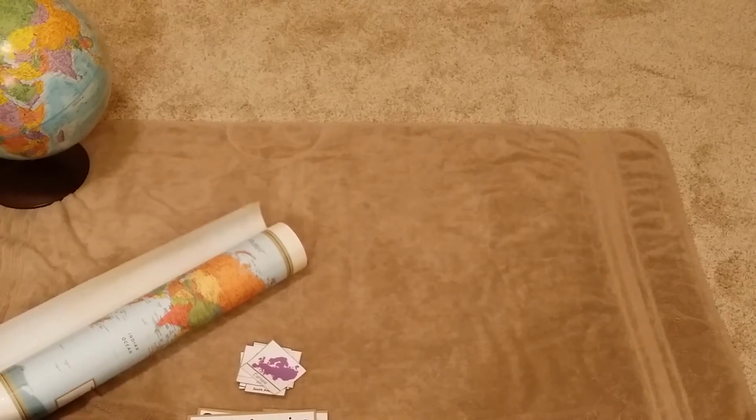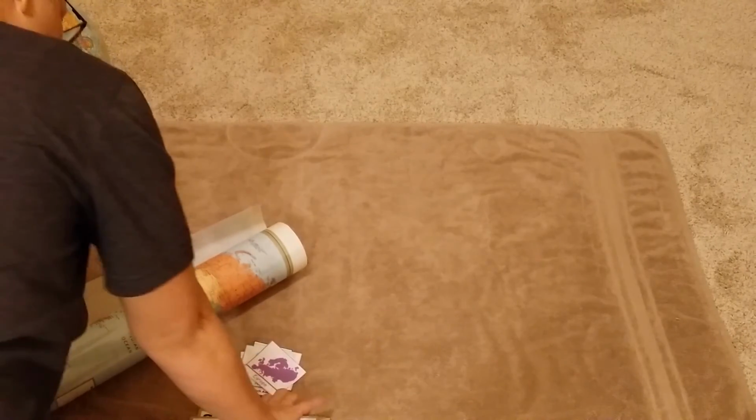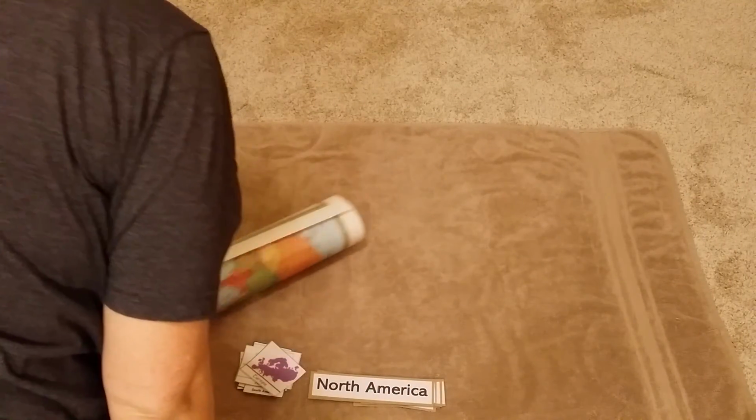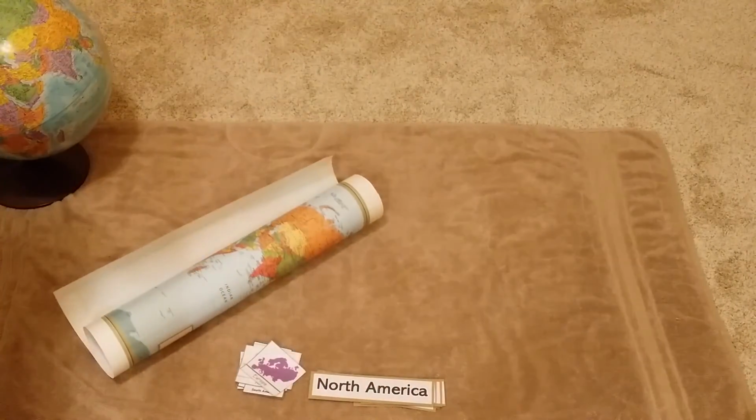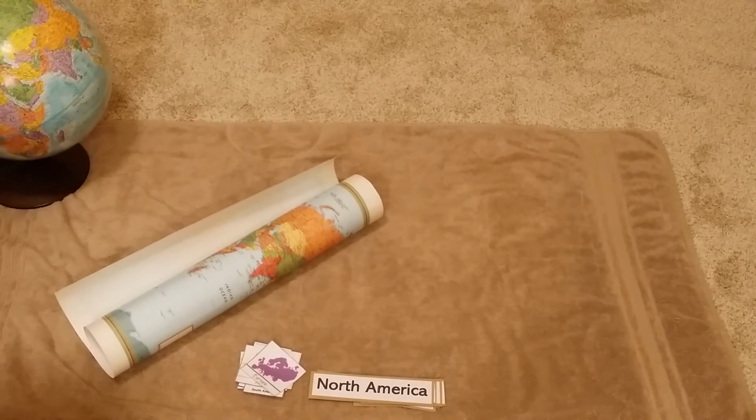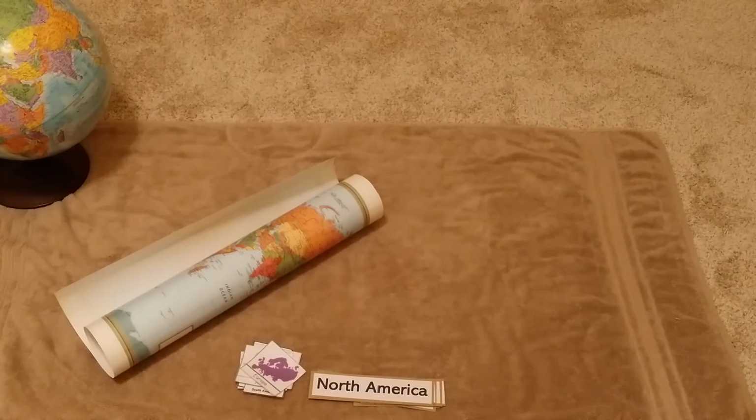Okay, and so that's the continent cards, the continent labels. You need a world map, and then bridging it with the globe, finding the continent shapes on the globe. I hope that was helpful. Have fun, make it interactive, and we'll be learning about the animals on the continent and what the land looks like and different things as we go along in the next video.